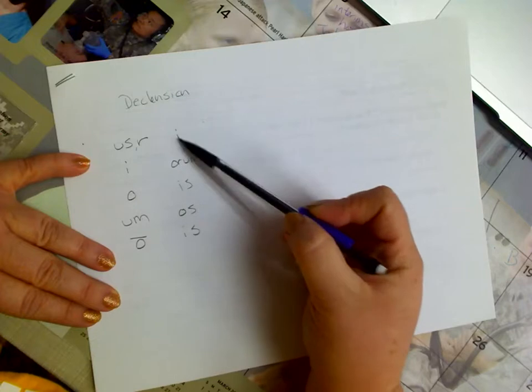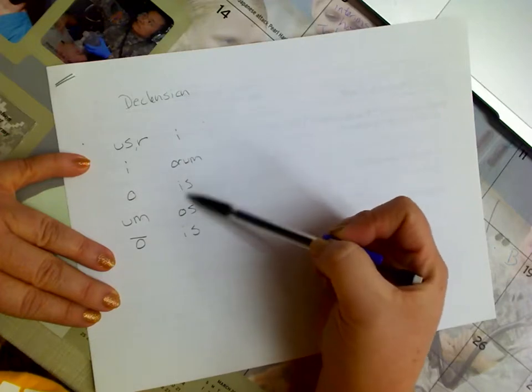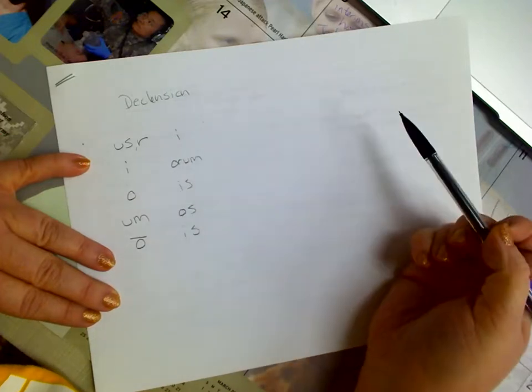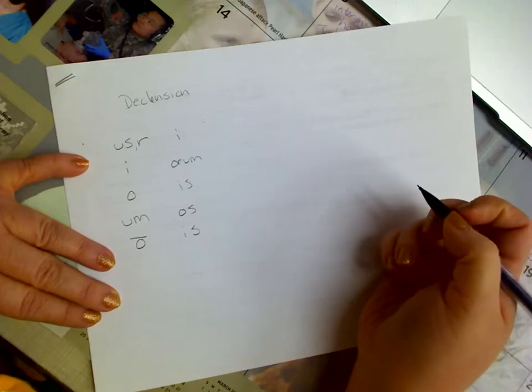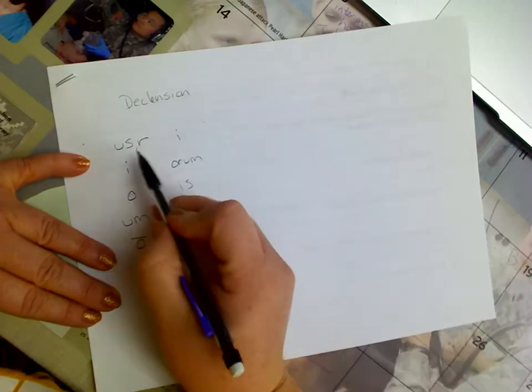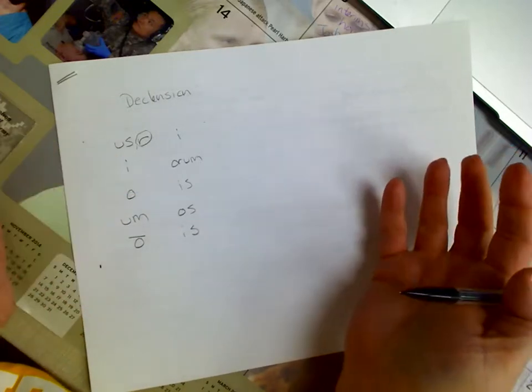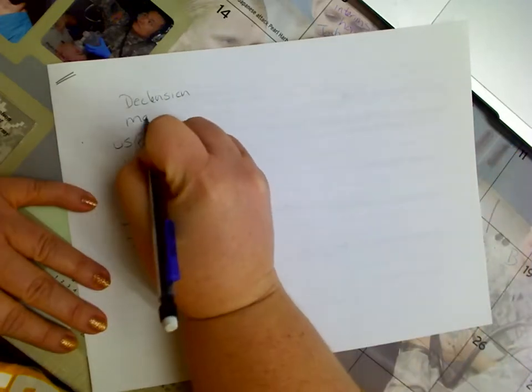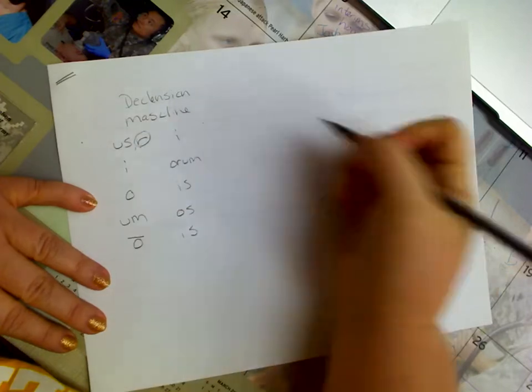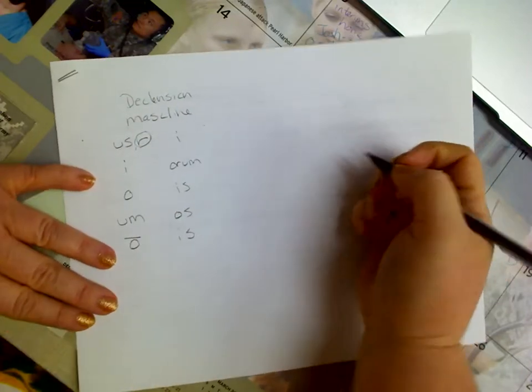U-S, I, O, U-M, O, I, O-R-U-M, I-S, O-S, I-S. That's the second declension. Now, if you notice in the song, the R ending isn't included. You just got to kind of remember it's there. So this again is for masculine second declension nouns.